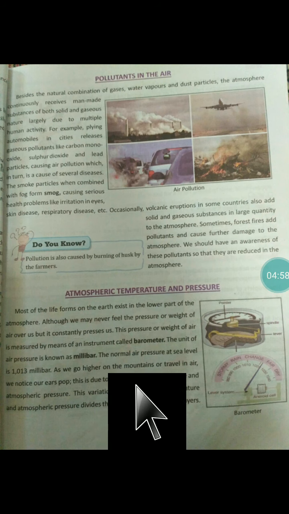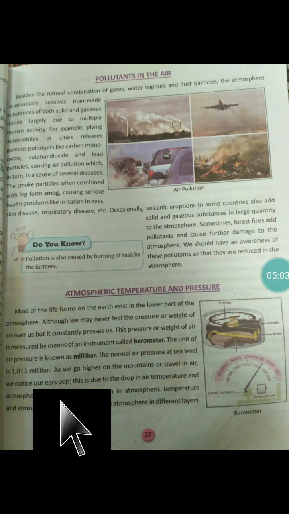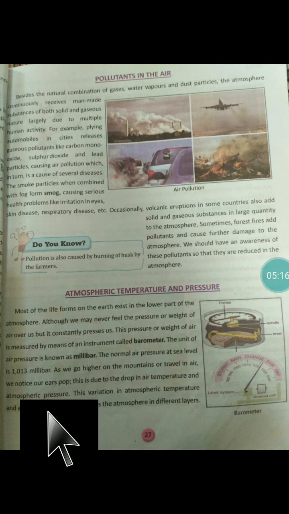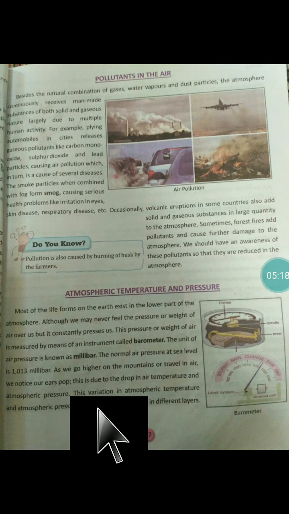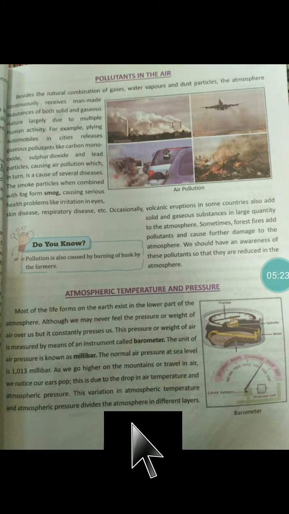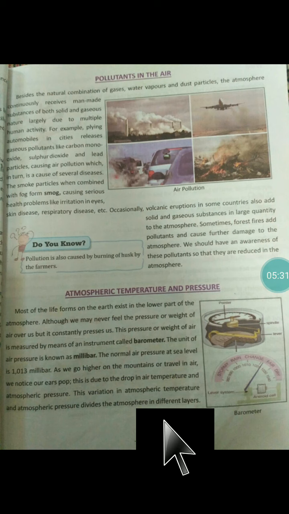As we go higher on the mountains or travel in air, we notice our ears pop. Ear popping means air bubbles in the ears. Some air blows in our ears, and a different noise comes out. This is due to the drop in the air temperature and atmospheric pressure. This variation in atmospheric temperature and atmospheric pressure divides the atmosphere into different layers. So these are the different relations we can say exist between atmospheric temperature and atmospheric pressure.